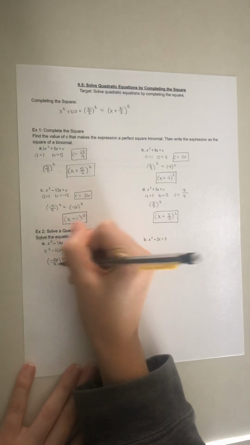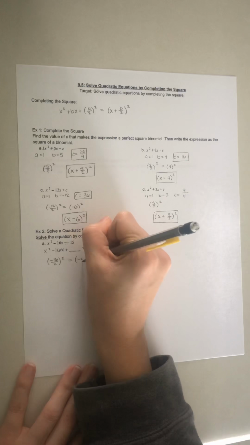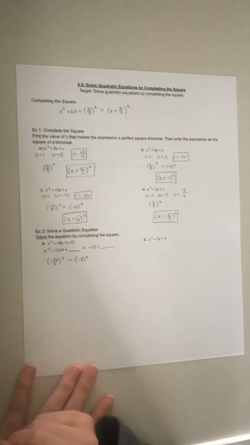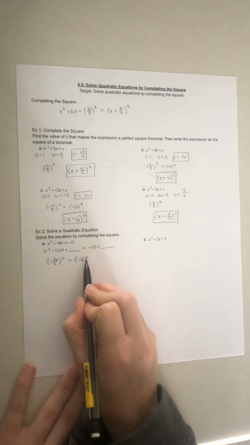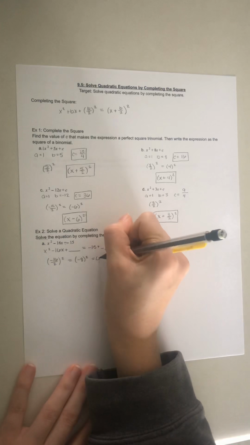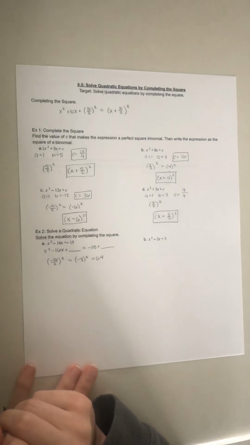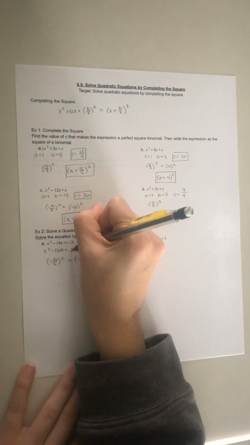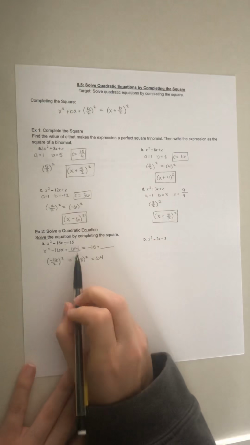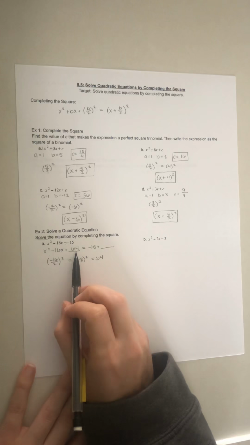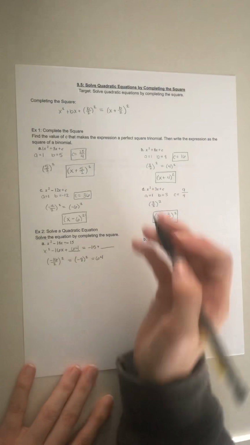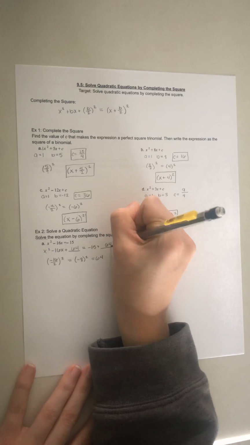This would give me negative 16 divided by 2 is negative 8 squared. Well, negative 8 squared gives me a positive 64. So I'm going to put a positive 64 in this blank. Since I added 64 to this side, I have to add 64 to the other side.